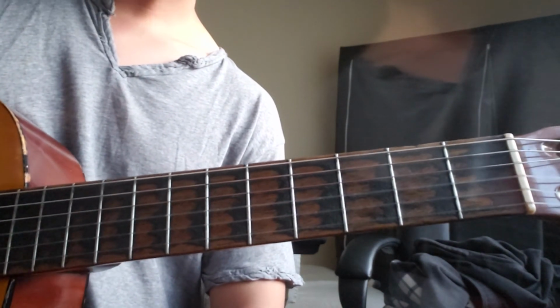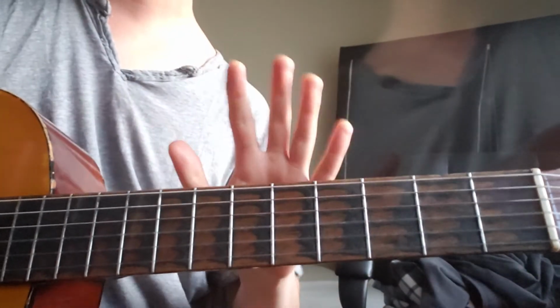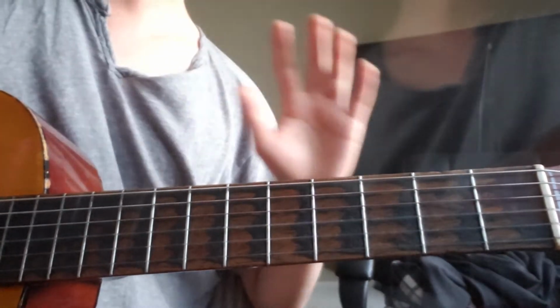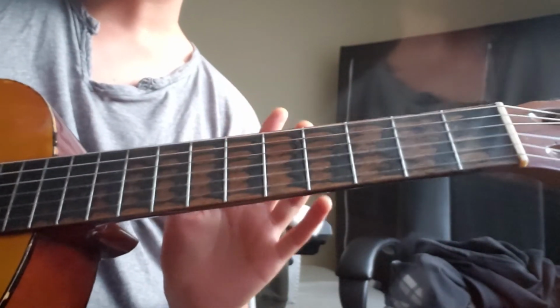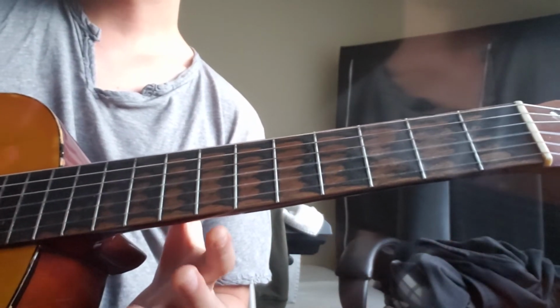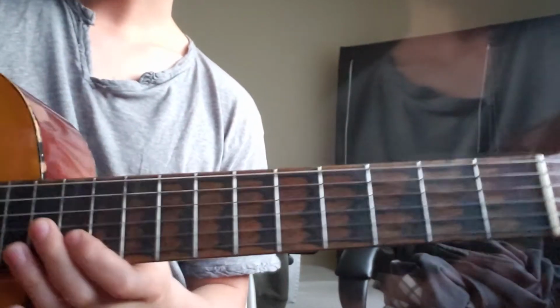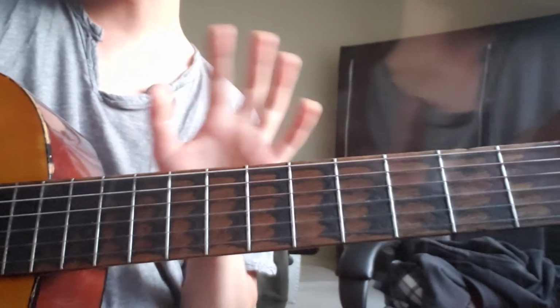Now, let's talk about the licks. His licks in this arrangement, at least, are all in triplets, and we earlier talked about how triplets are very important to the swing rhythm, and lo and behold, he uses triplet lines.